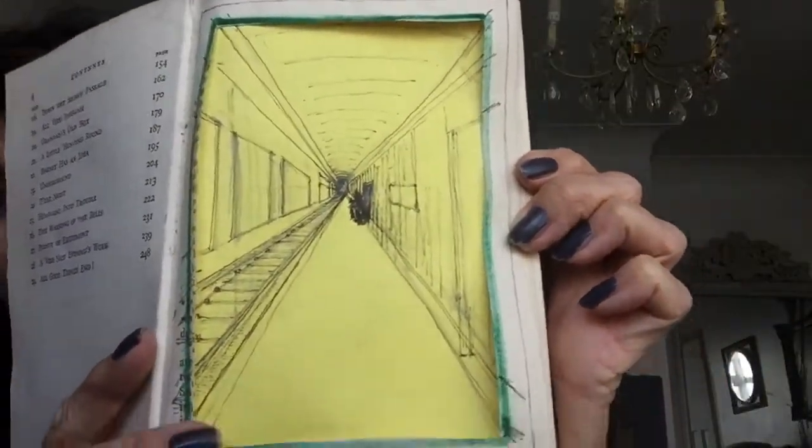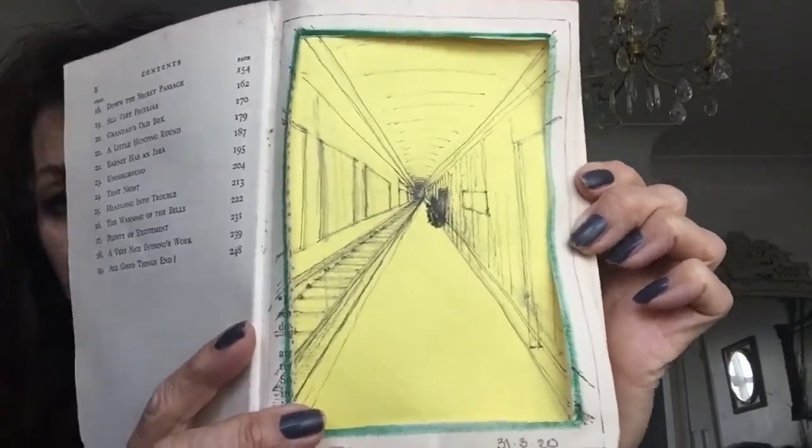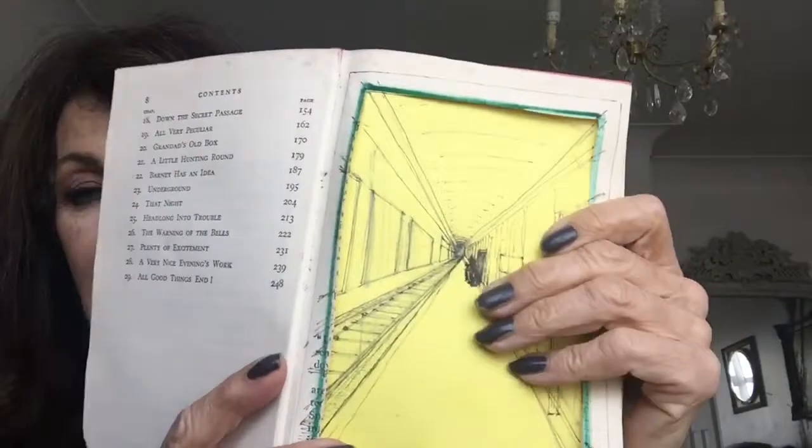I've done a similar thing with this one. So that's supposedly a tube station, virtually deserted. I've never sketched in a tube station, but you get the idea. So explore and experiment with that.